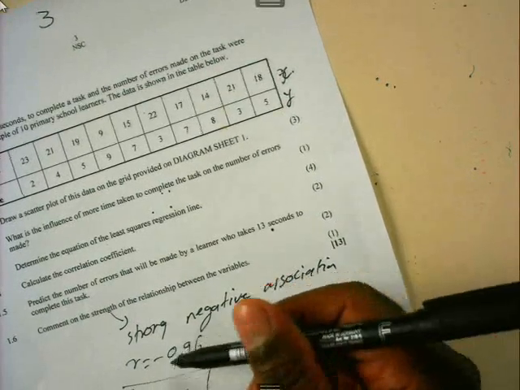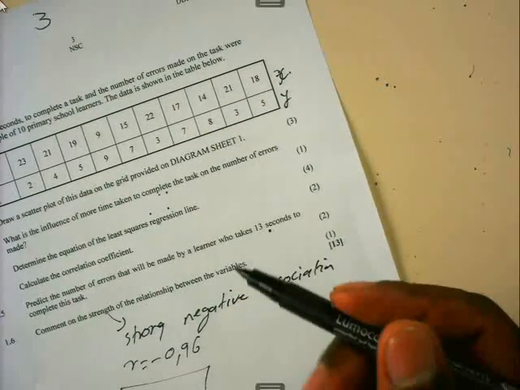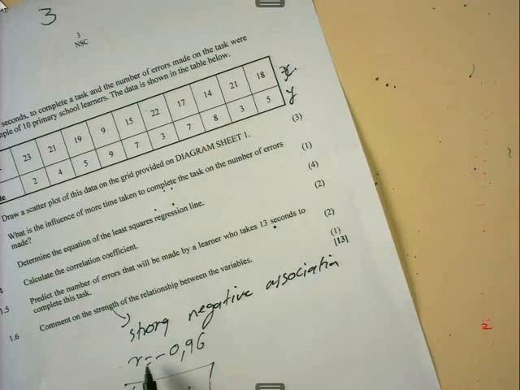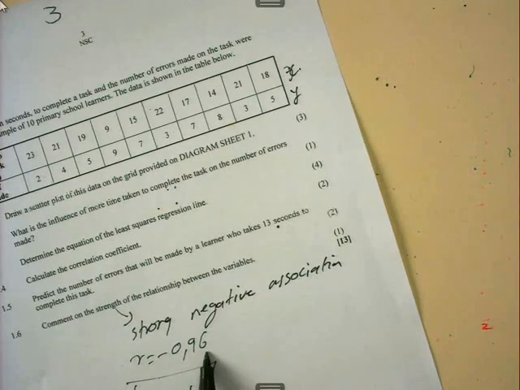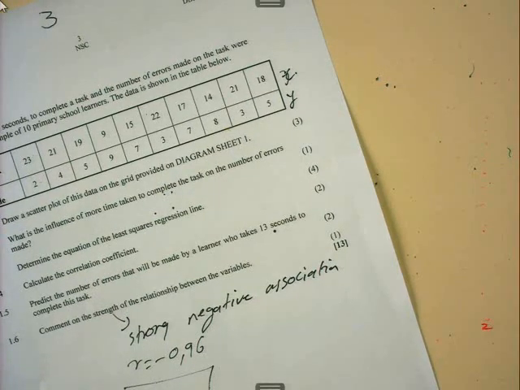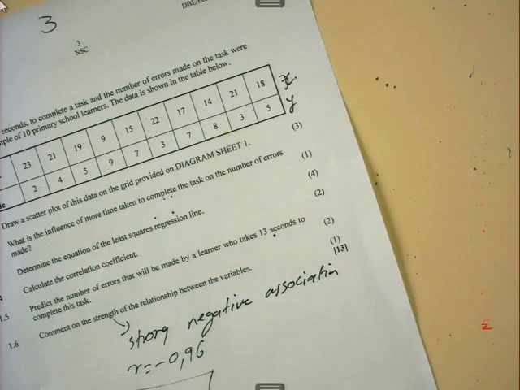But this one is negative 0.96. We do not round off. Please avoid rounding off. The answer is R is equal to negative 0.96. As a result, the nature of the association will then be strong negative association. If it was -1, we would say it's a perfect negative association. I hope it's clear, and I hope you have seen the table.